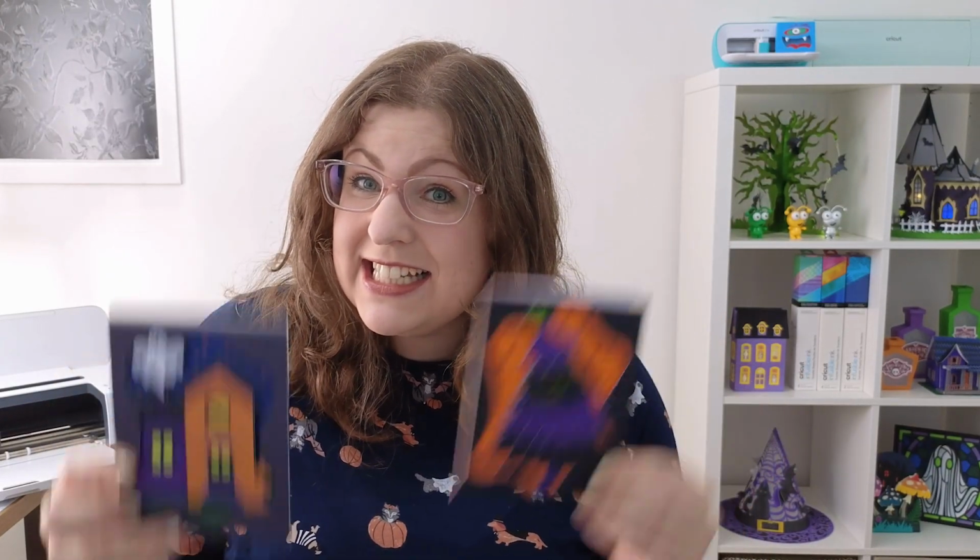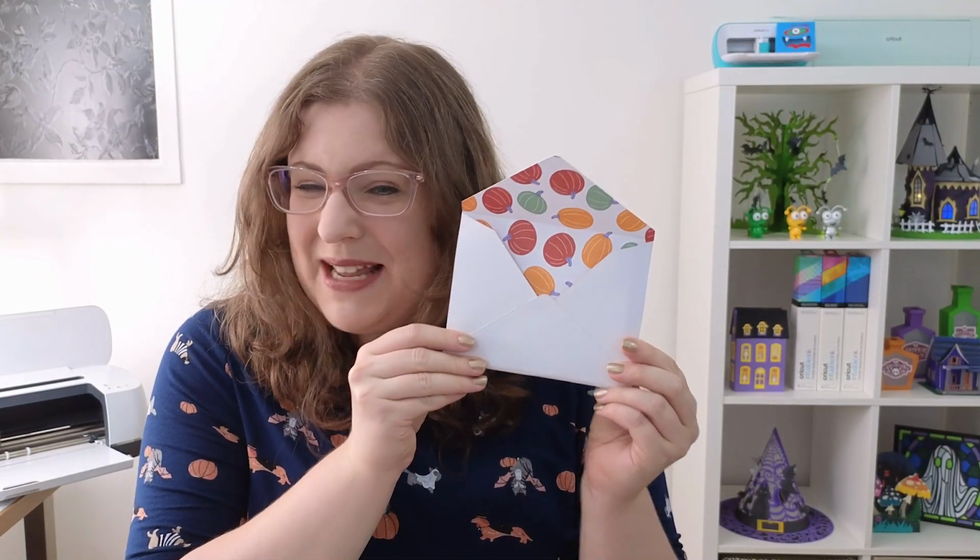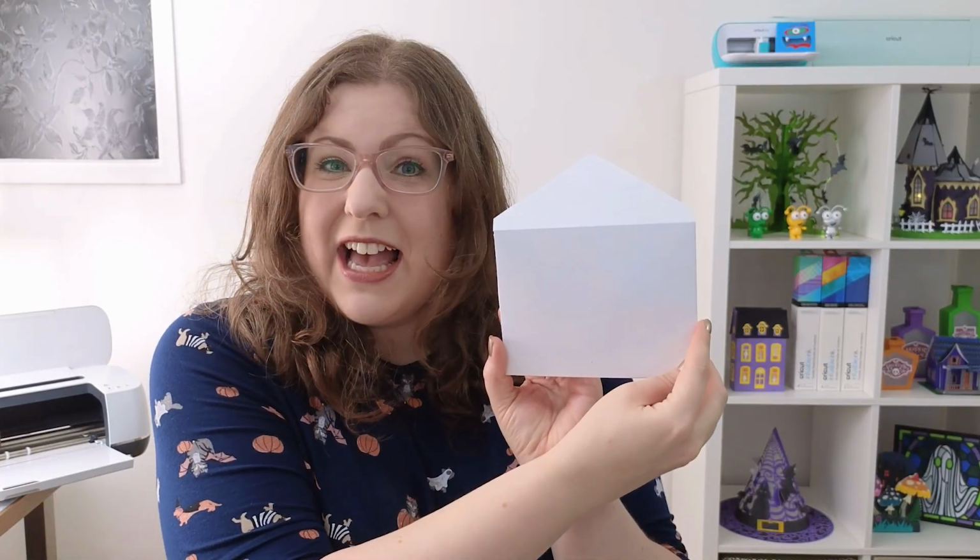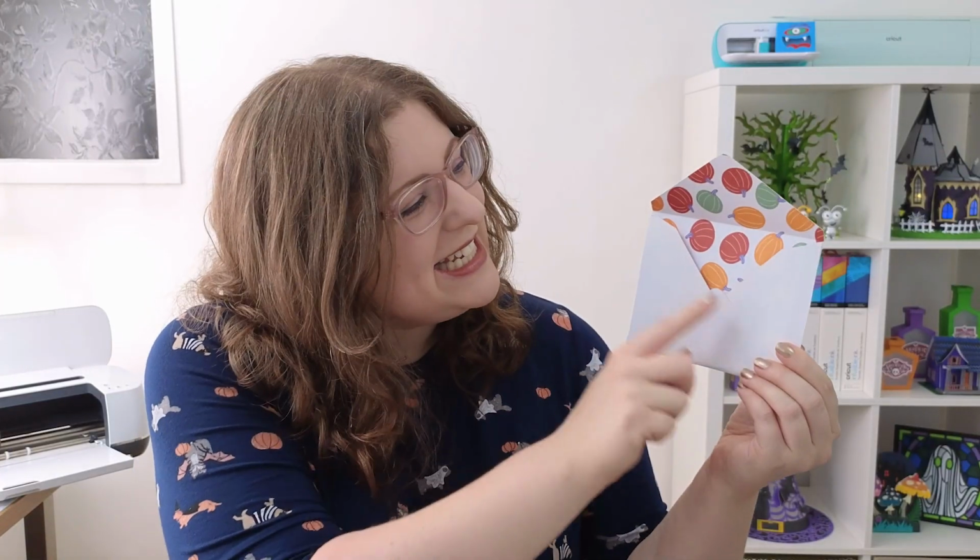They are A2 sized and they come with, can you guess? I'll show you. A matching envelope template. So if you don't have any envelopes the right size, you can make one really nicely and easily. I've used a pattern paper on the inside to give a little bit of colour when the envelope is opened up.